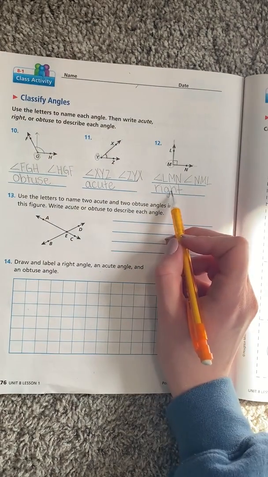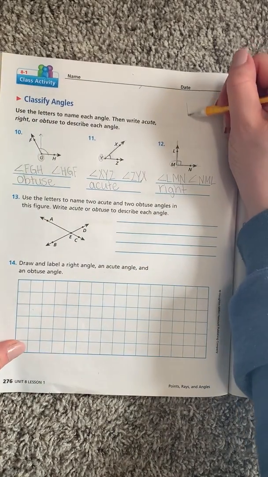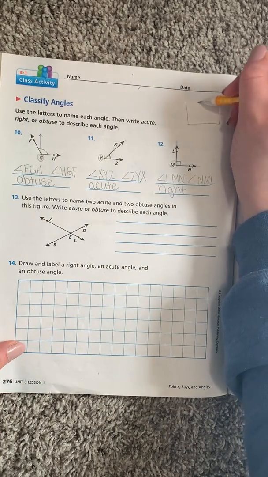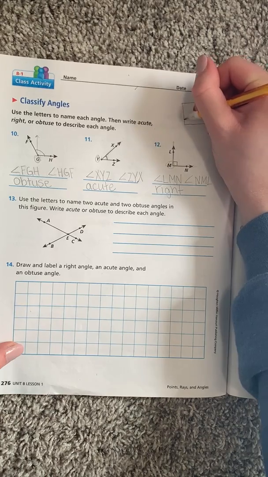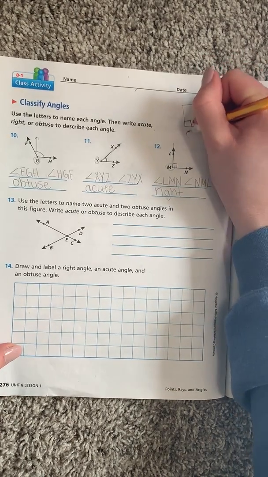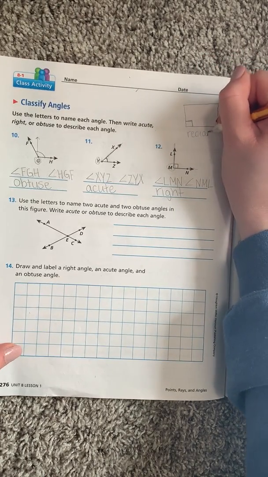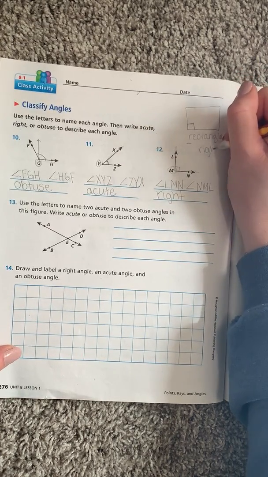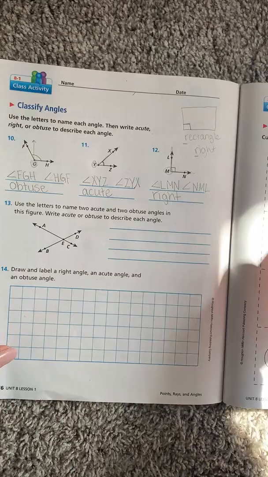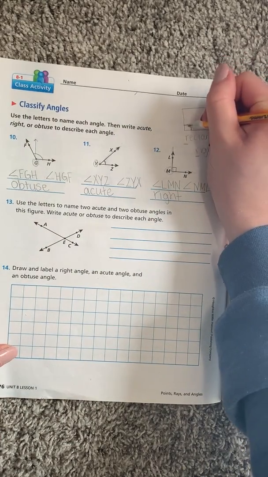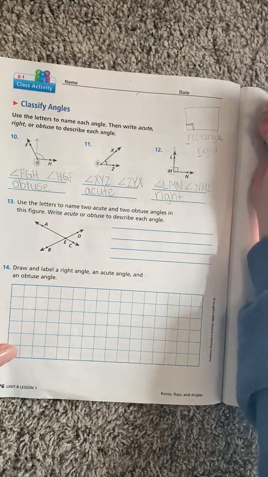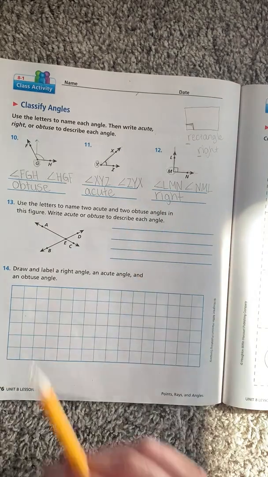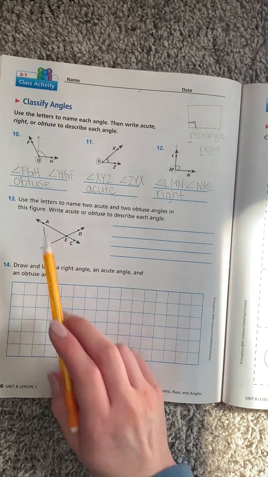Another way of remembering right angles: in a rectangle, you're always going to have a right angle. Rectangle starts with an R, and right starts with an R, so it's kind of a way to remember it. Whenever you have a rectangle, you're always going to have these right angles. Okay, so let's go on to number 13.